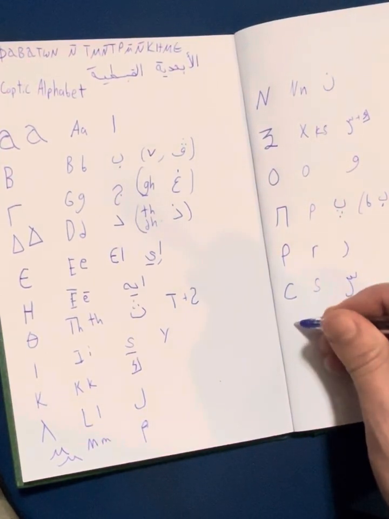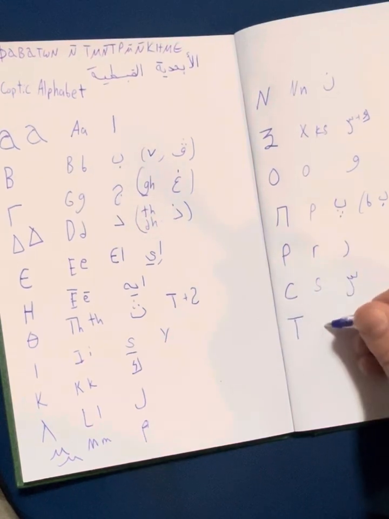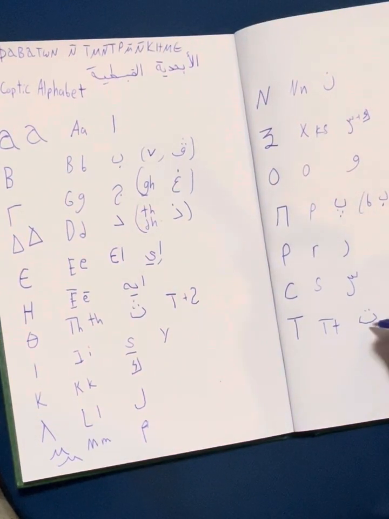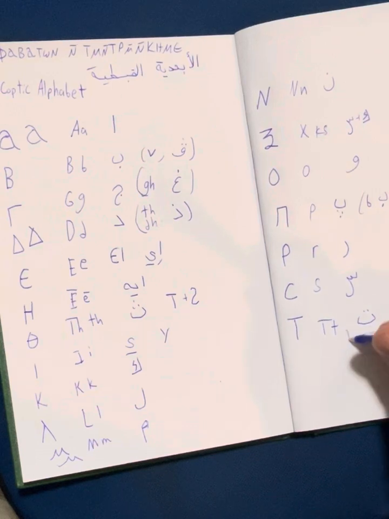Then finally we've got tau. Tau looks like a capital letter T, makes a T sound. Although some people pronounce it more like D, D. So I'll put D here, or dal.